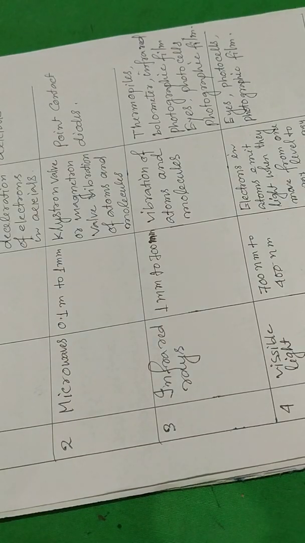Now uses of microwaves. Microwaves are used in radar communication. Microwaves are used for atomic and molecular research. Microwaves are used for aircraft navigation, etc.